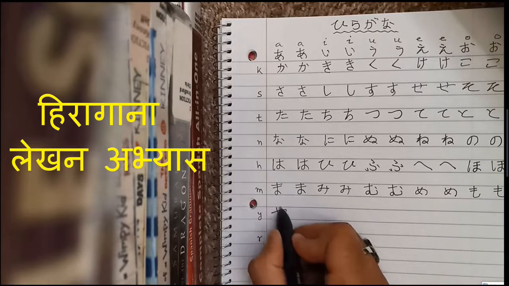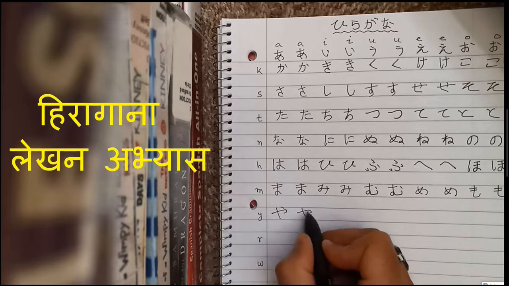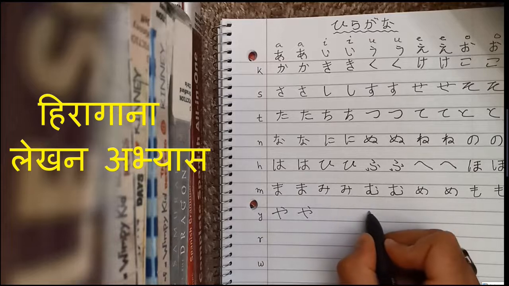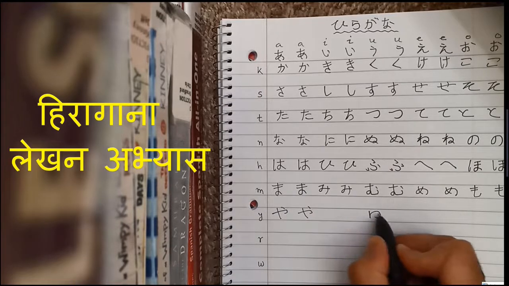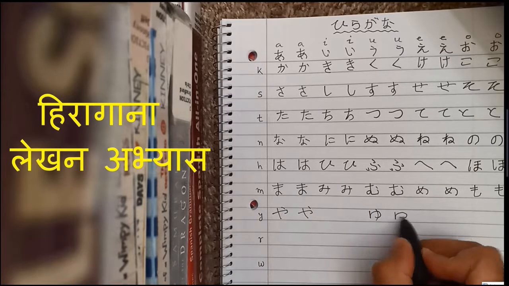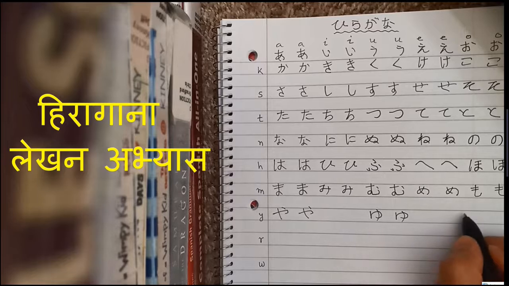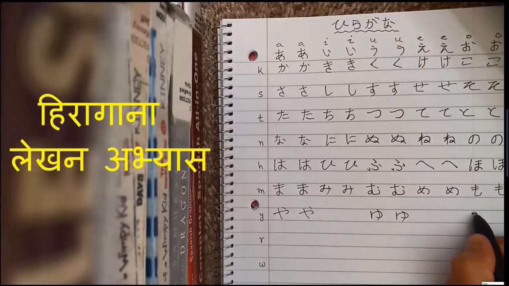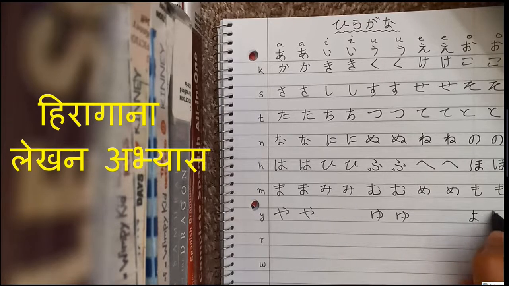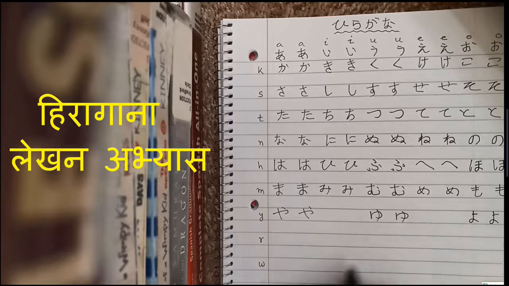The next line is ya, you, and yo. There are just three sounds here: ya, you, and yo. There is no yi and ye sound in Japanese. Ya, you, yo.